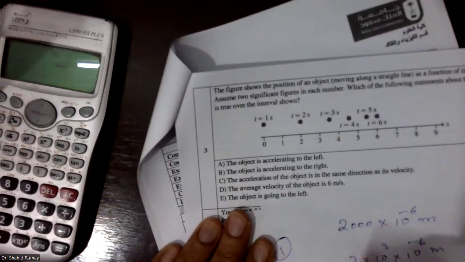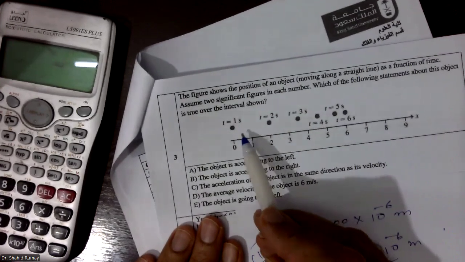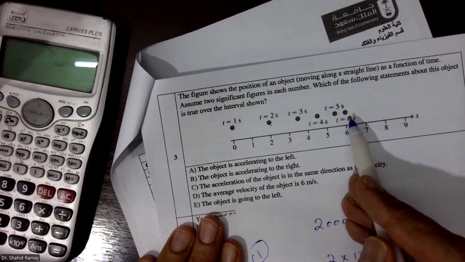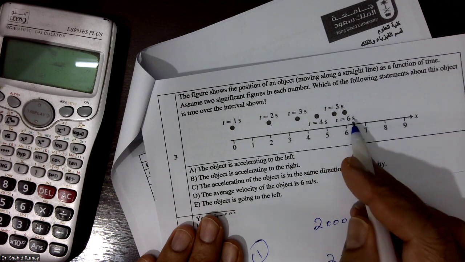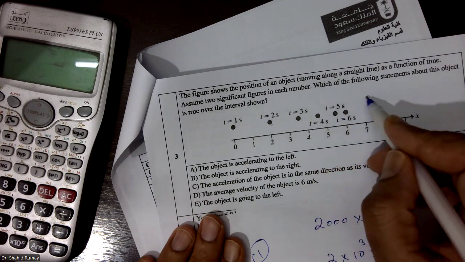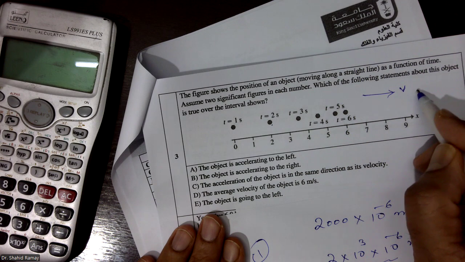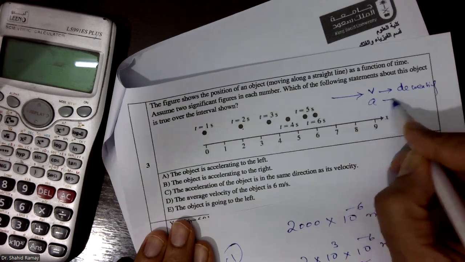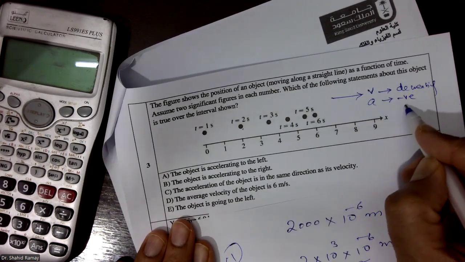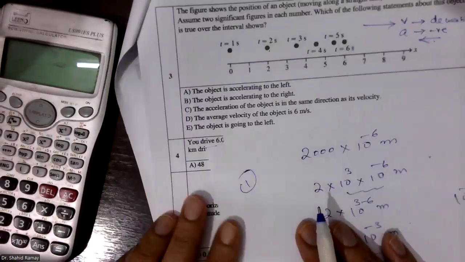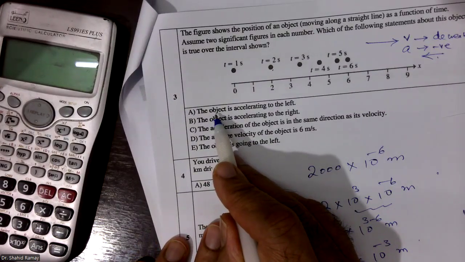Now in this question, you can see that the dot's position is decreasing. So it means the V is decreasing. So if the V is decreasing, the acceleration is negative. So negative acceleration means if the velocity direction is this side and it is decreasing, the acceleration will be negative and it is in the opposite direction. So it means the direction of the acceleration is to the left. So this answer is the object is accelerating to the left. That's why.